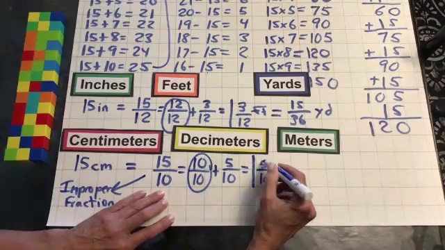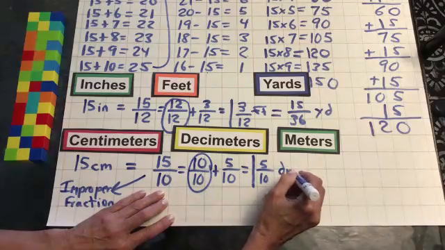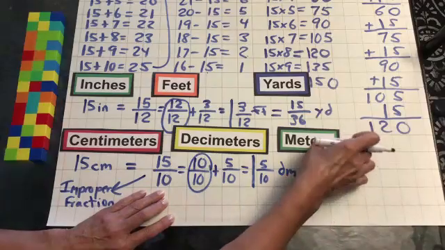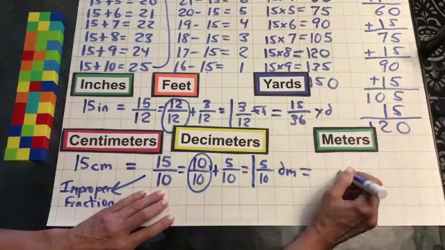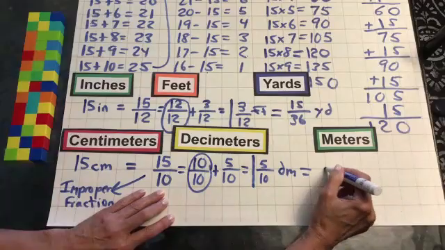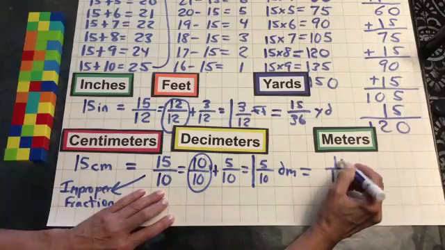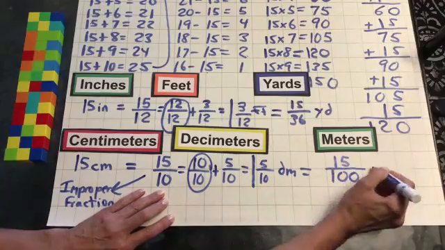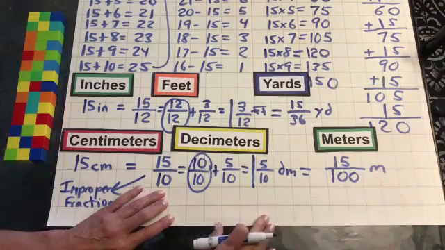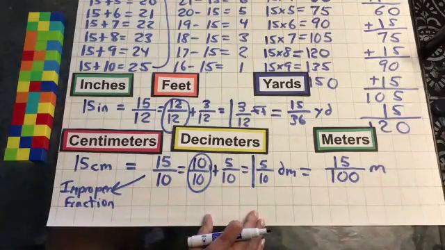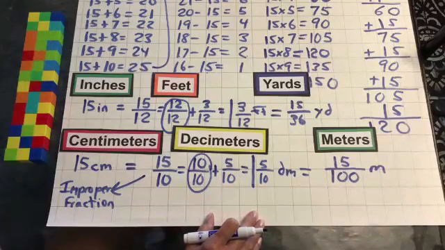So we have 1 5/10 decimeter. And now we're going to go on to meters. It takes 100 centimeters to make a meter. So we only have 15 out of the 100 meters. That's a lowercase m. So that's one way to look at our inches, feet, yards, centimeters, decimeters, and meters.